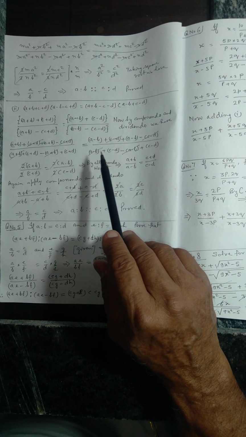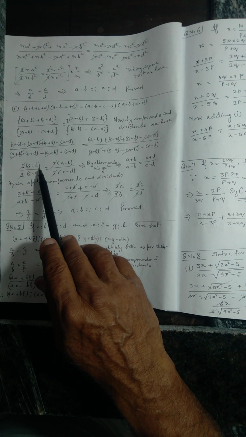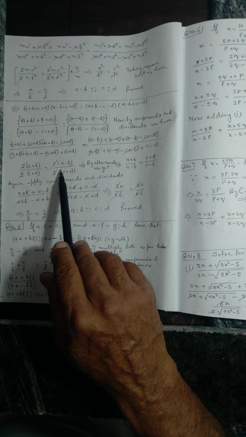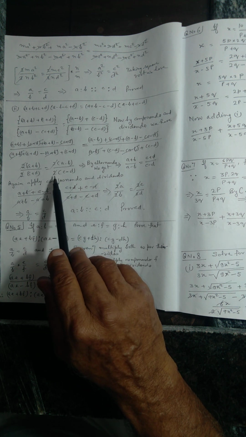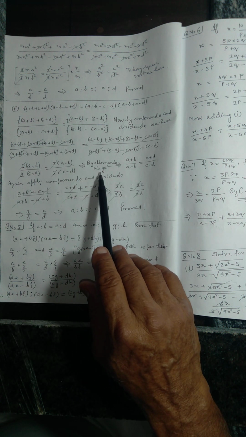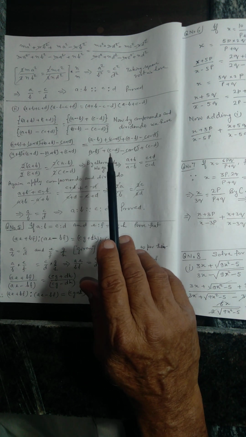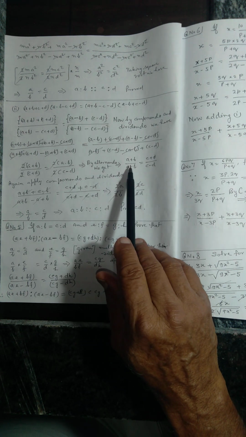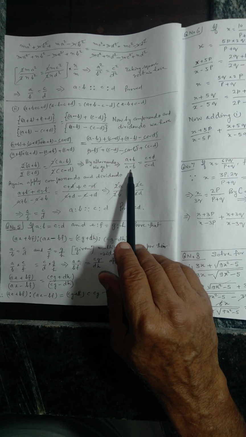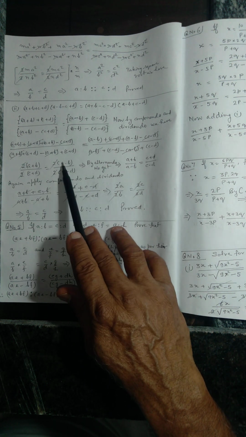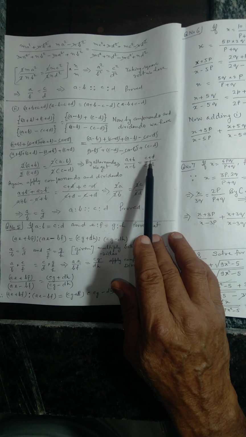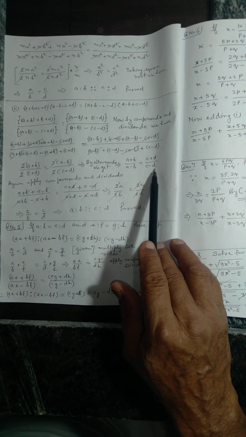So we are left here with twice (a + b) upon twice (c + d) equal to twice (a − b) upon twice (c − d). By alternando, a + b by a − b, change the place, will be equal to (c + d) / (c − d).